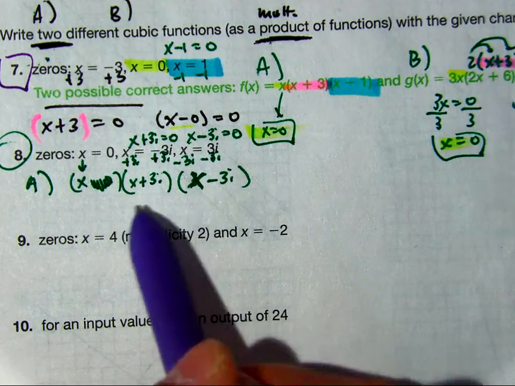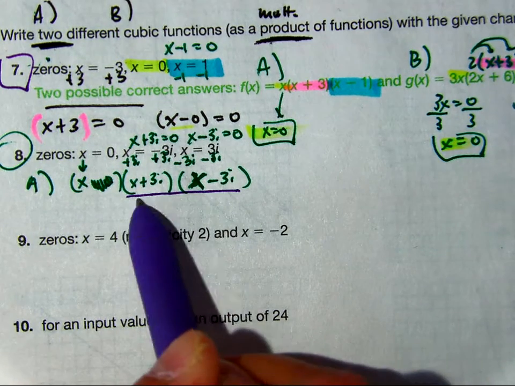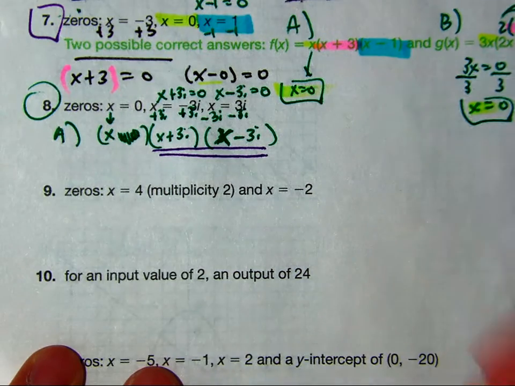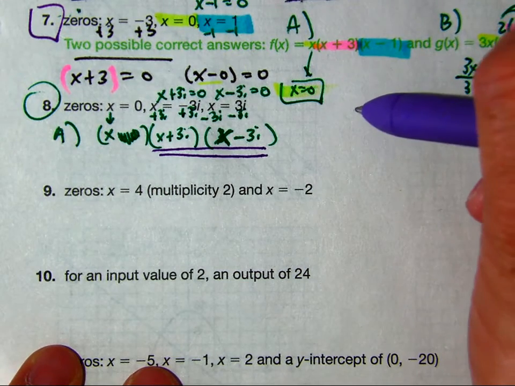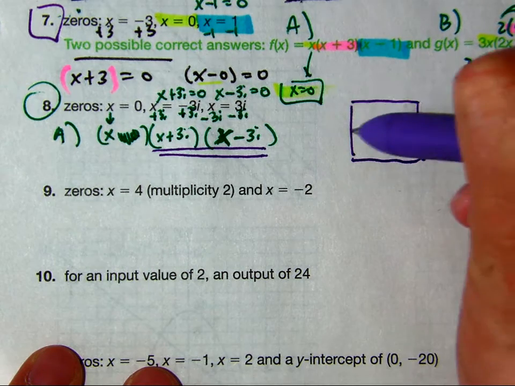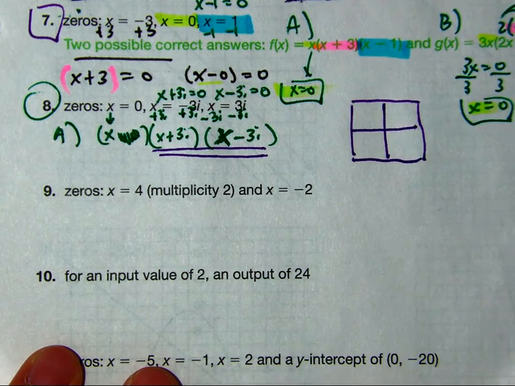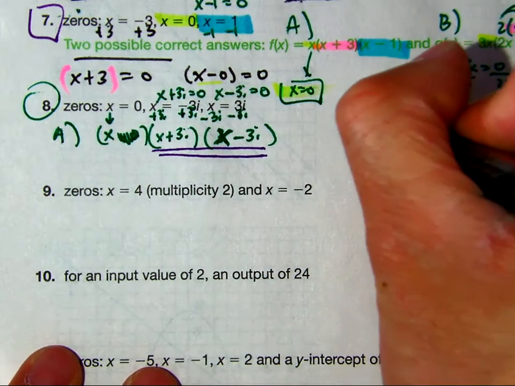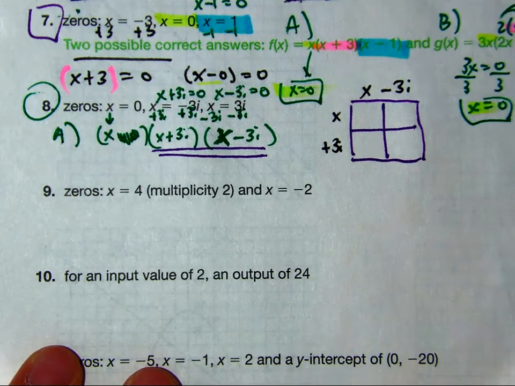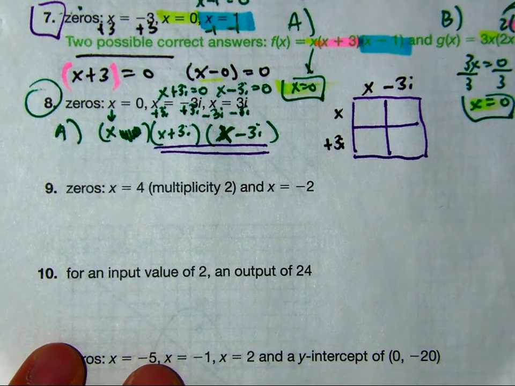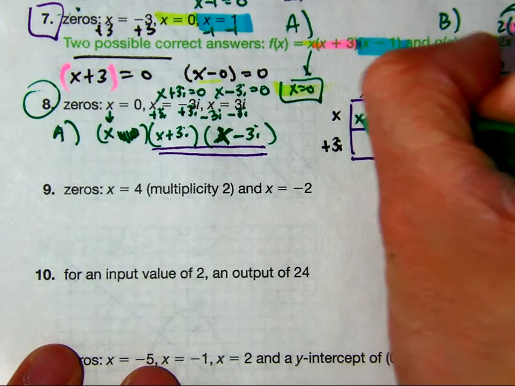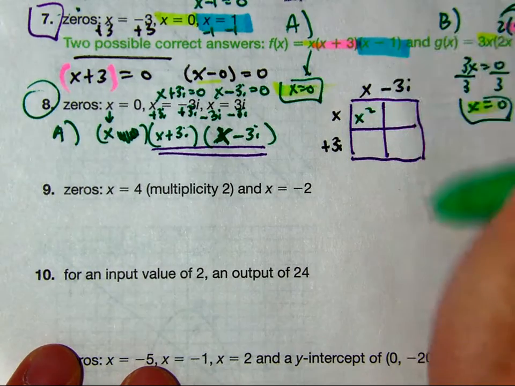Class, what shape do we use to multiply? We use a box or a square. So you would have x plus 3i, x minus 3i. We're going to multiply first. Class, x times x? x squared. x times negative 3i is negative 3ix, or xi.